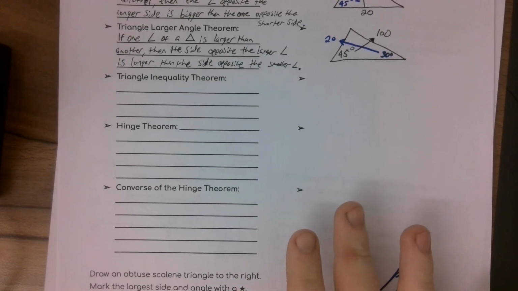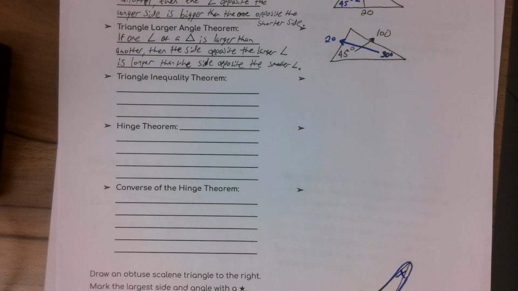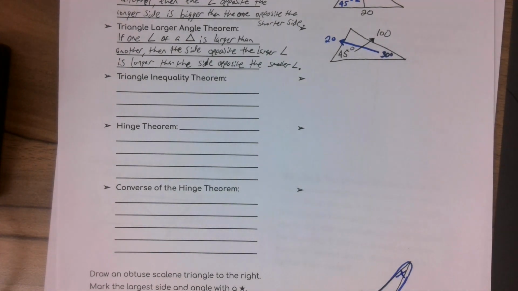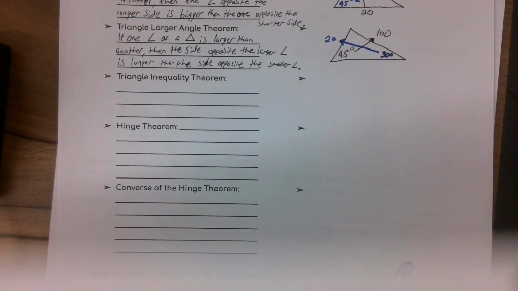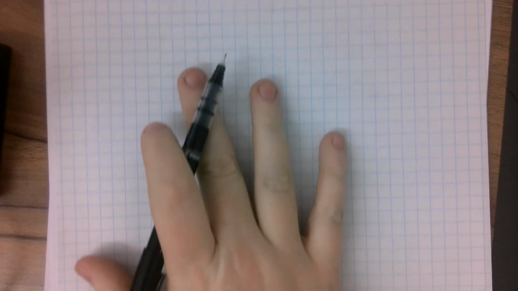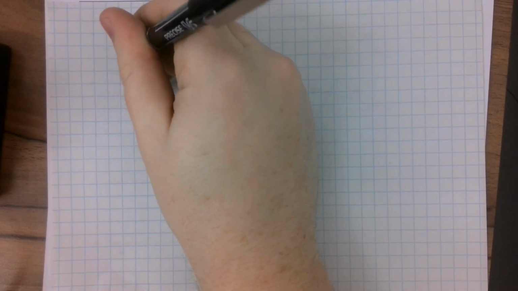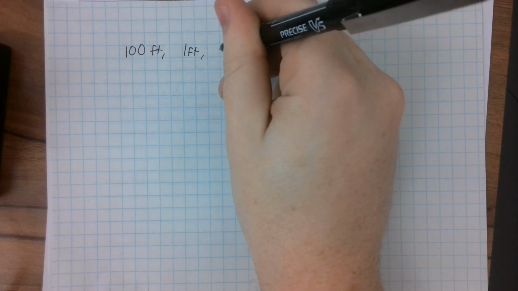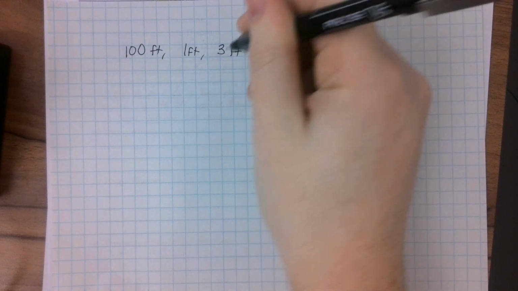Next up on our list, we have something called the triangle inequality theorem. Now, this one involves us asking some pretty theoretical questions here. In class, we're going to do a brief activity with this, but I want to ask you all, is it possible to have a triangle with one side that's 100 feet, 1 foot, and 3 feet?